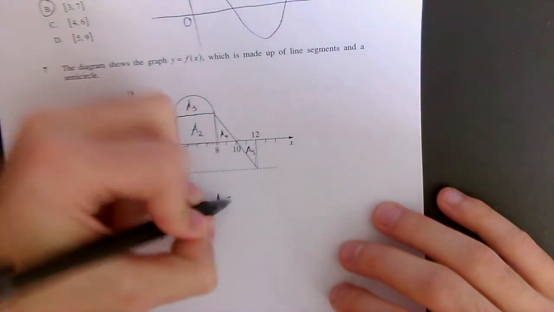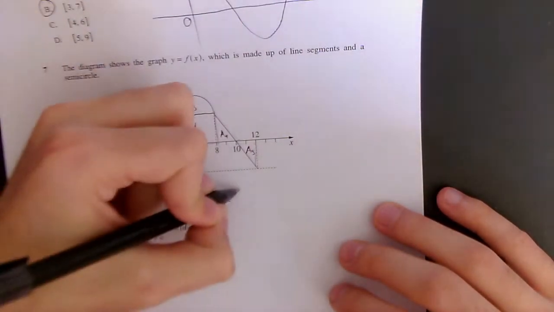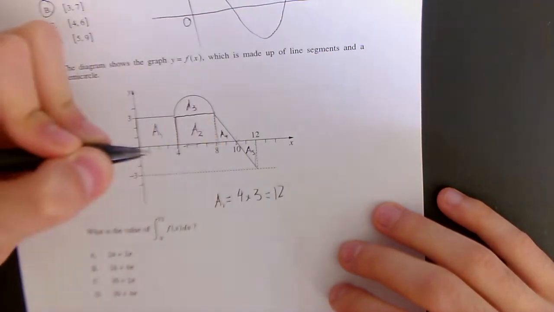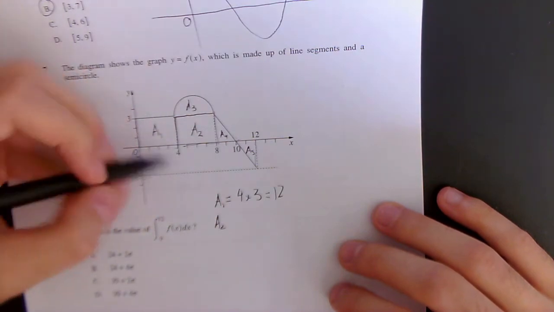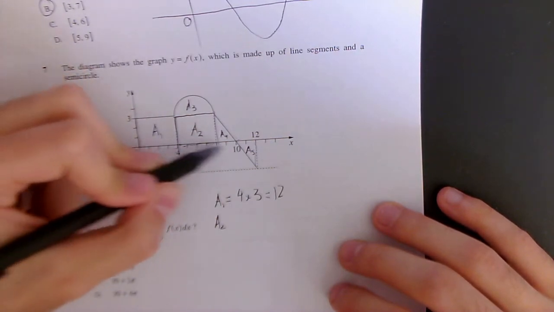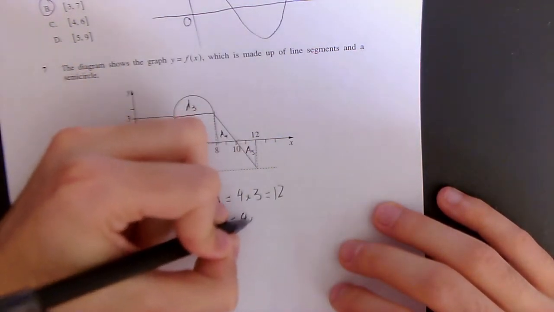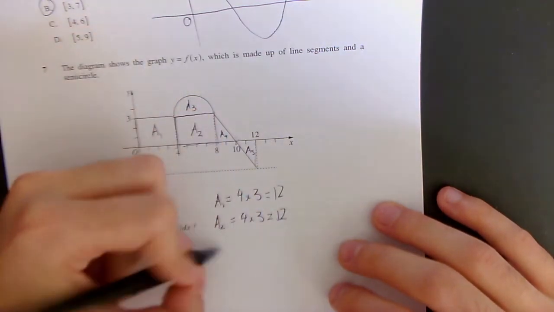So area 1 is equal to 4 times 3, which is 12 units. Area 2 is equal to length times height. So its height is 3, and its length is between 4 and 8, so that should be 4. So it's 4 times 3 again, which is 12.